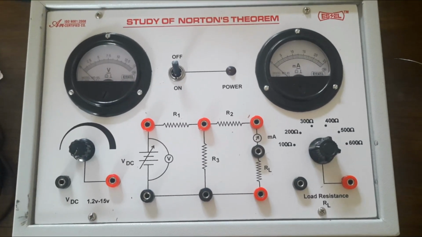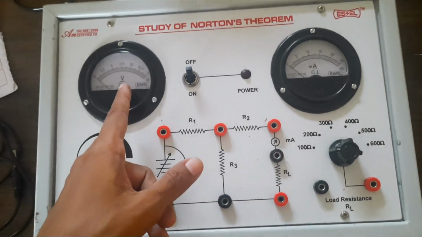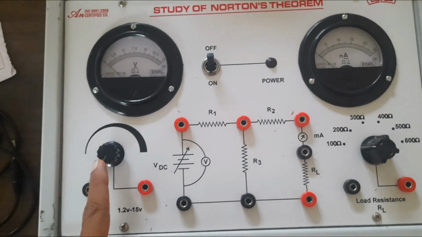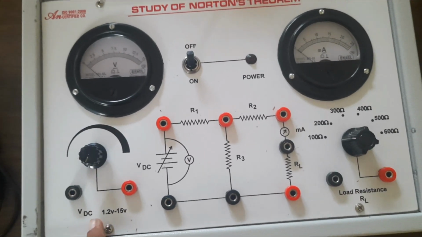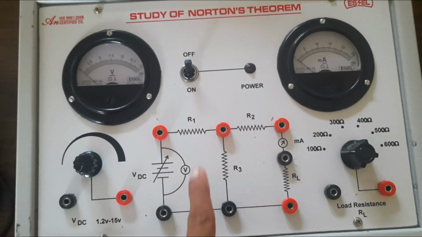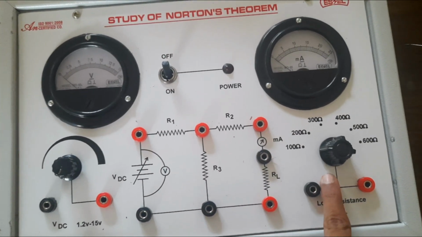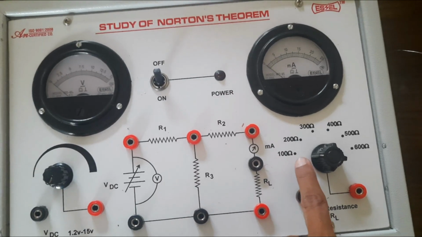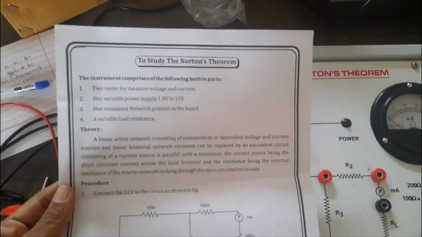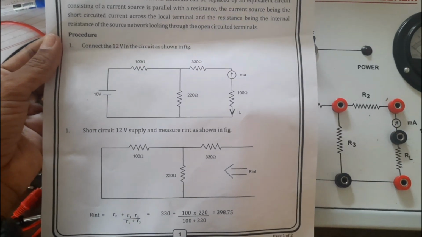The instrument comprises the following built-in parts: 2 meters for measuring voltage and current, 1 variable power supply of 1.2 volt to 15 volt range, 1 resistance network printed on this board, and a variable load resistance. The variable load resistance range is 100 ohm to 600 ohm. So here is the manual, and we have to follow the procedure here.